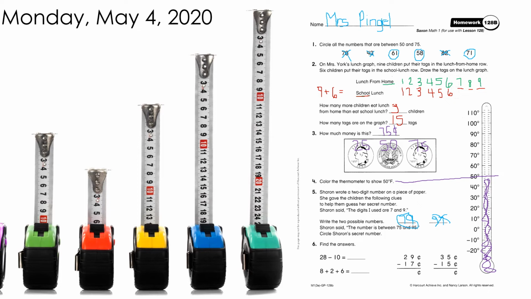And lastly, we're going to find the answers to some equation and math facts. 28 minus 10 is 18. Remember, you can also use a 100s chart to help you. 8 plus 2 plus 6. You may pick any two numbers to begin adding first. I know ways to make 10, so I'm going to do 8 plus 2. 8 plus 2 is 10. And then 6 more makes 16.